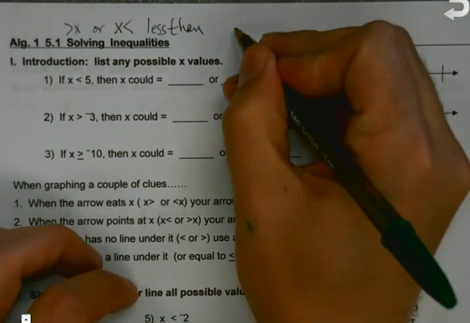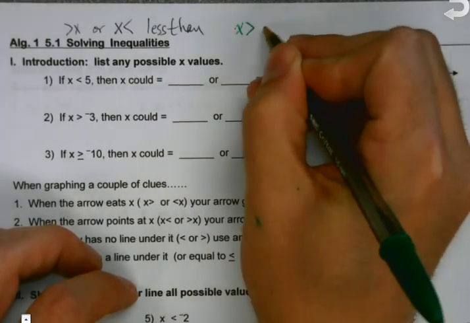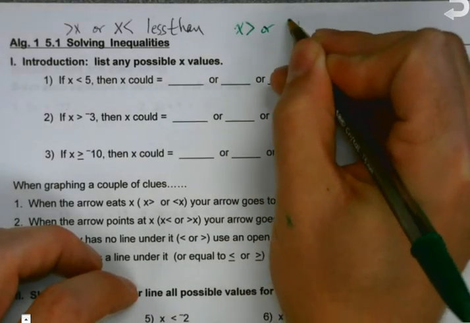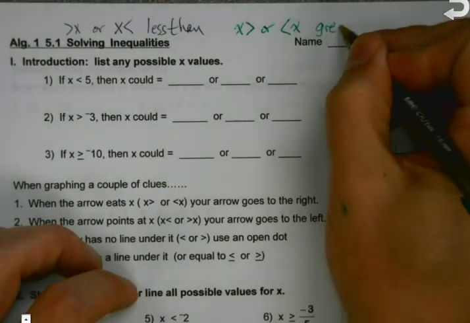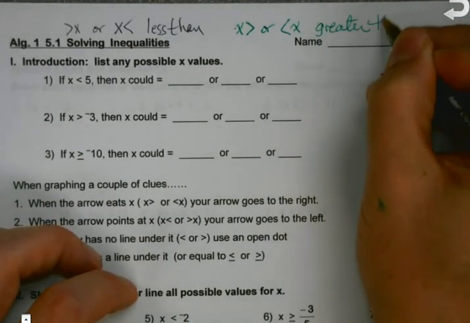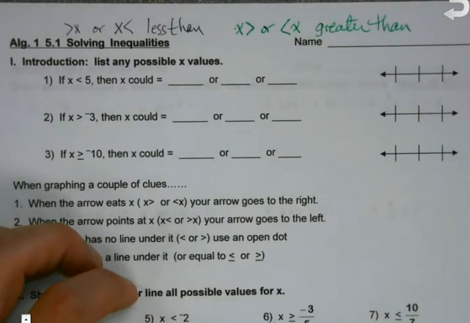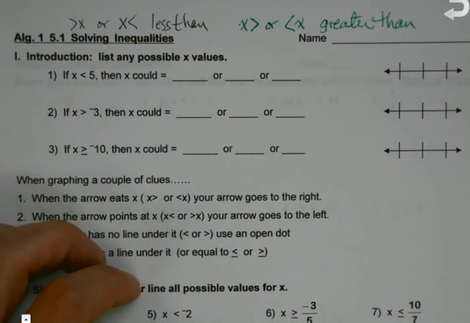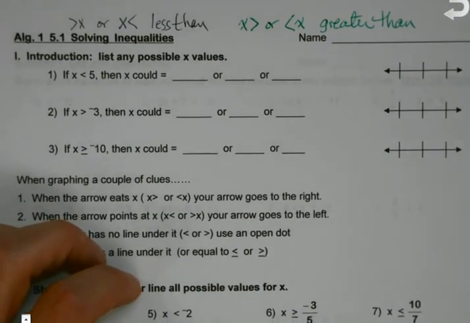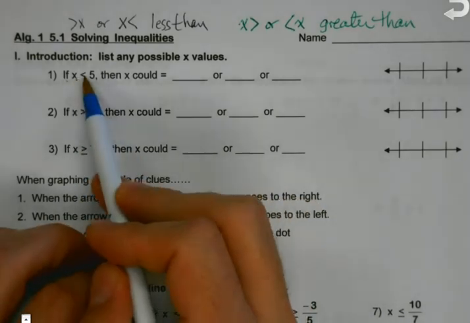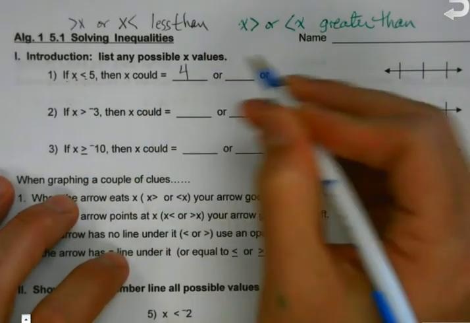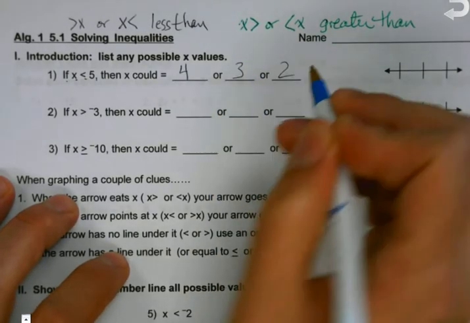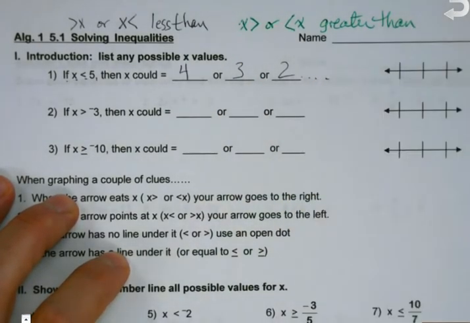Opposite of that, if your arrow is eating the x, and again, the x can be on either side, notice the arrow can move with it. That's greater than. And we'll talk about how this affects our graph here in a little bit, but we have to have that as a foundation or a basis. So when I look at this, if x is less than 5, then x could be 4, it could be 3, it could be 2, and that kind of goes on and on.